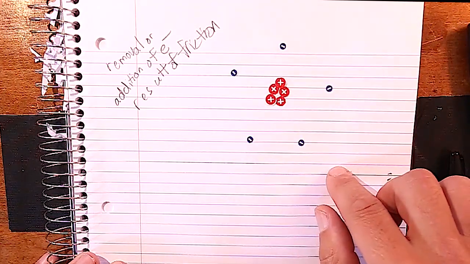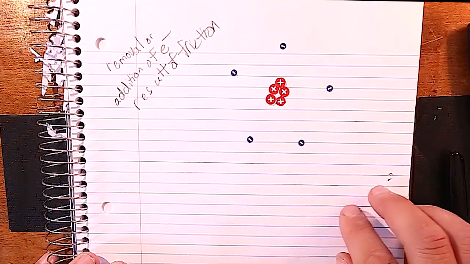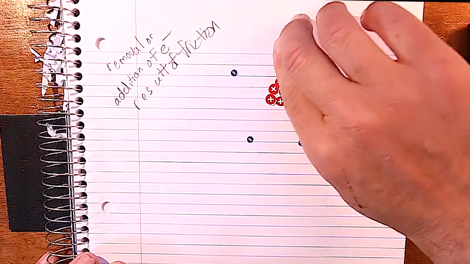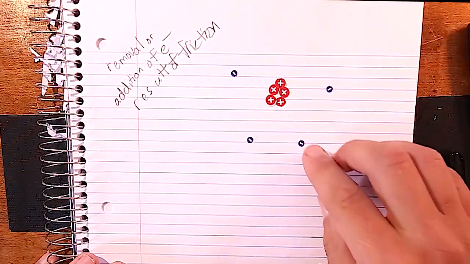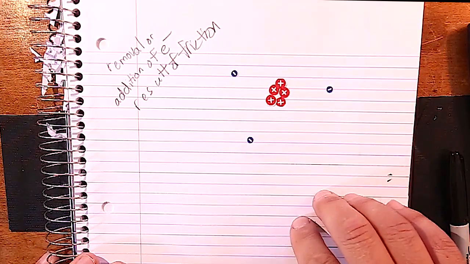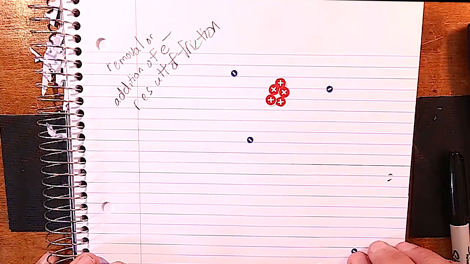This atom would be electrically neutral because we have 5 electrons and 5 protons. But if we have some friction, we can actually pull off some of these electrons from rubbing. So the rubbing pulls or strips off the electrons, making it, in this case, a positive atom.